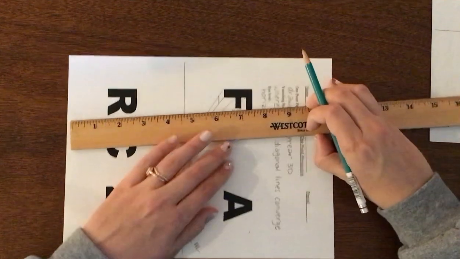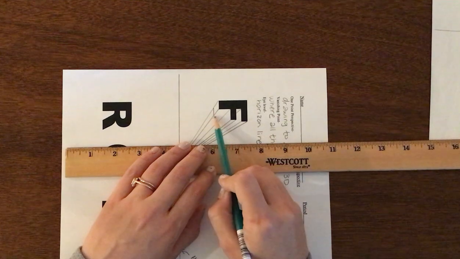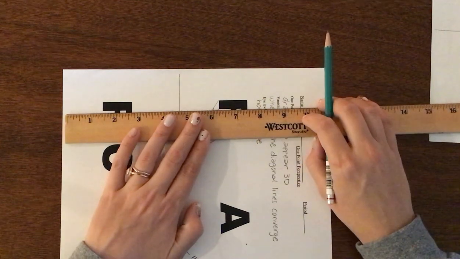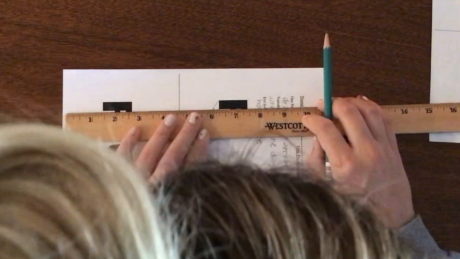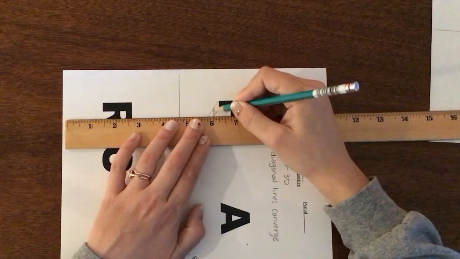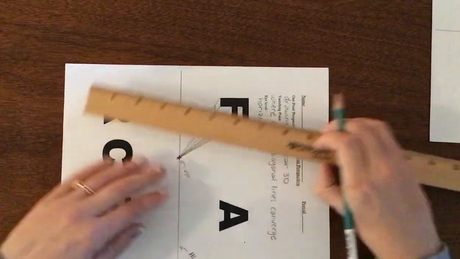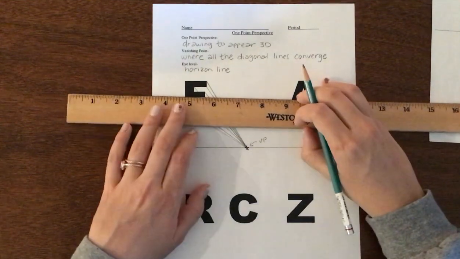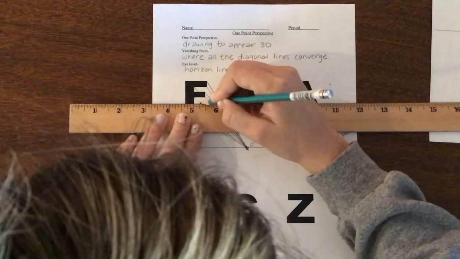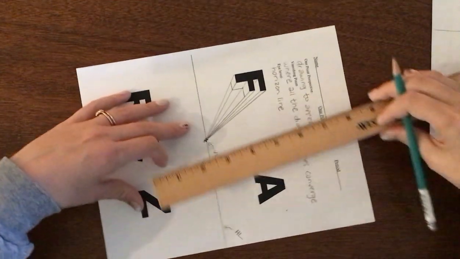Now, this one's cool because I can do this edge, which also would be this back edge too. So I line it up, drag it out until I meet that corner of the first parallel line. Draw a line up, rotate, okay, rotate.